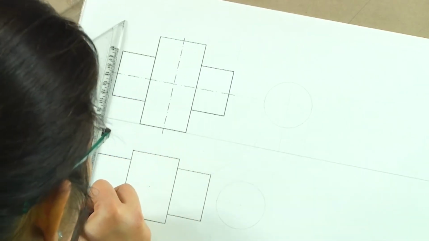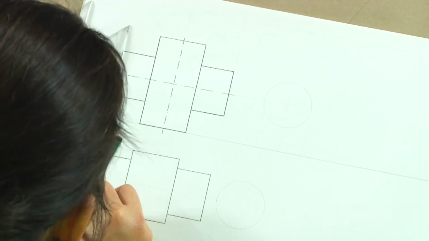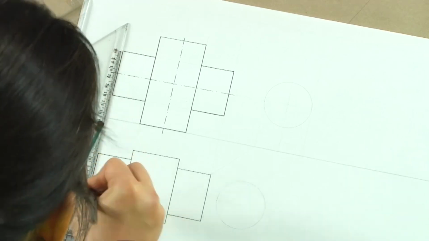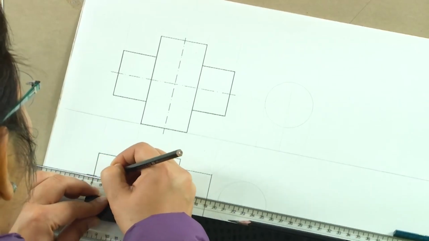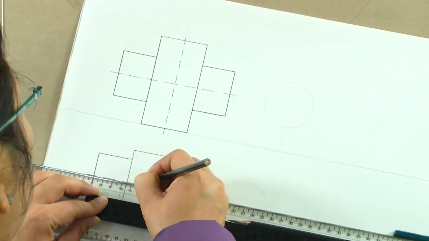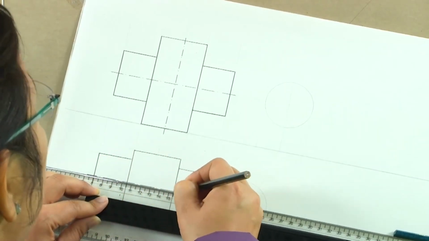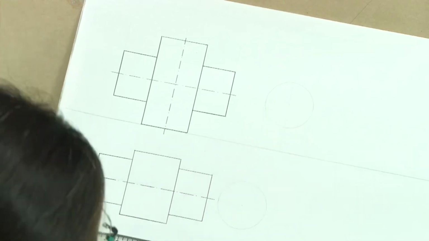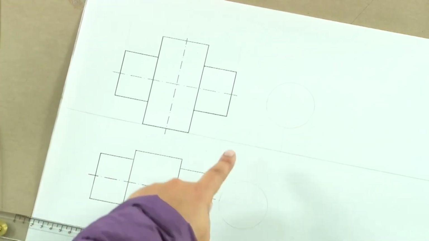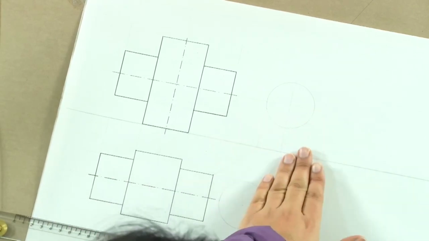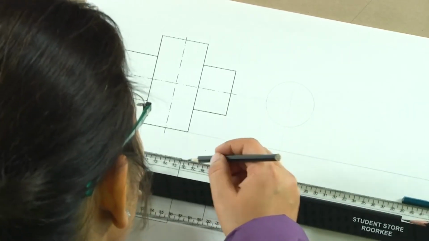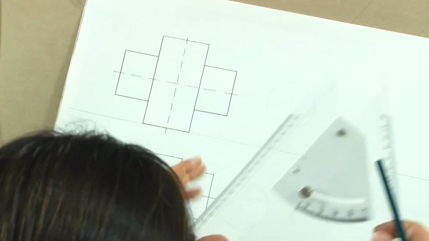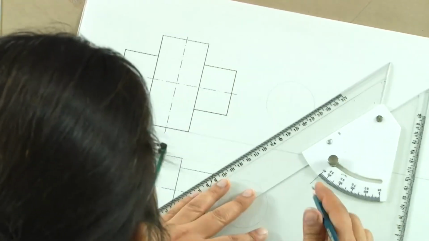Now, here we are not seeing the axis of the prism, but we will be seeing the axis of the cylinder, because it is parallel to both HP and VP. So, this is what we see, and if we have to make the side elevation, then we will just take these forward and project them onto our side plane.